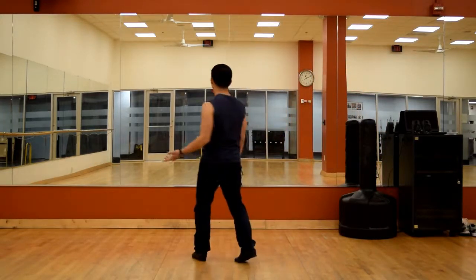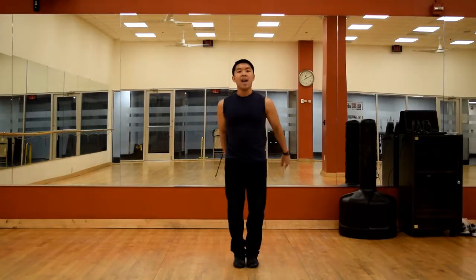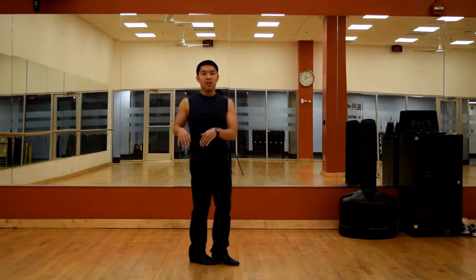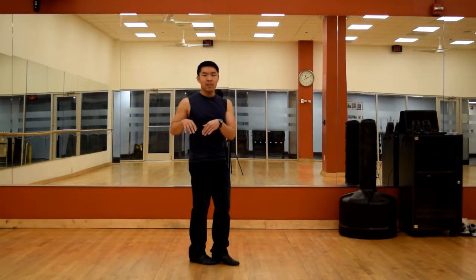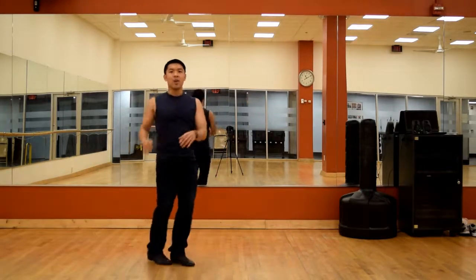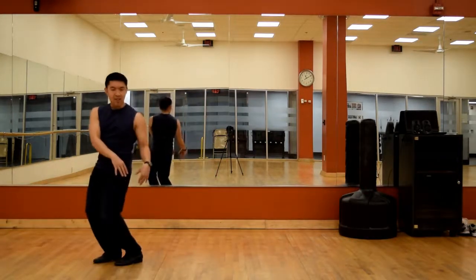Repeat that 4 times. With your arms, as you point your toes to the right, you're going to dip your arms down. Okay? And then as you point your heels to the right, you're going to bring it up. And then you're going to dip it back down when you point your toes to the right. So you're going to go like this.